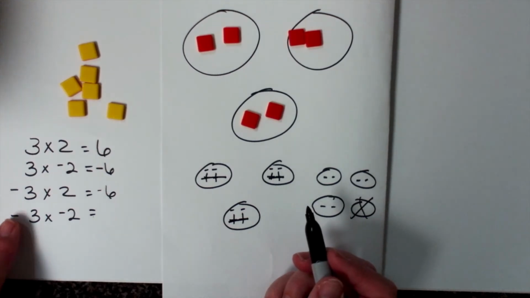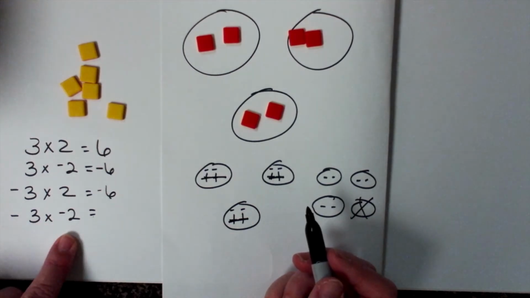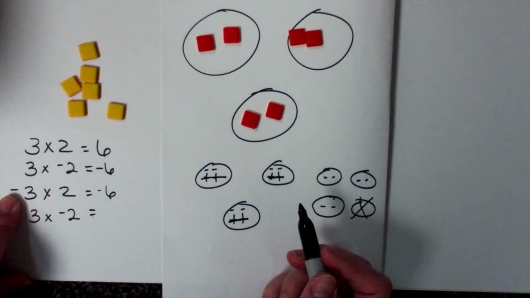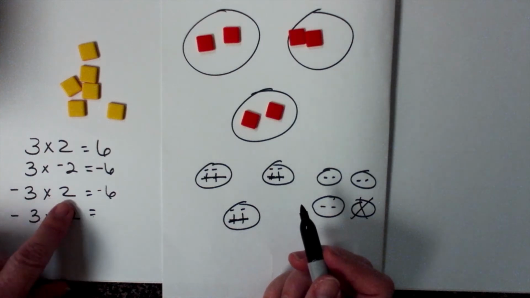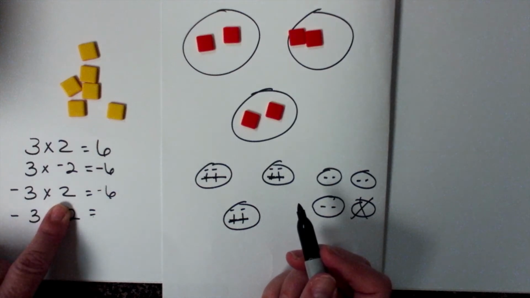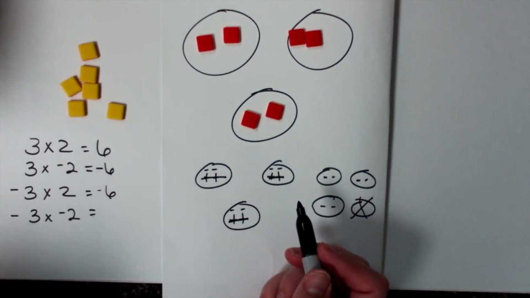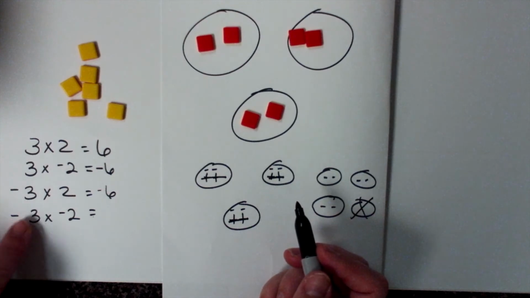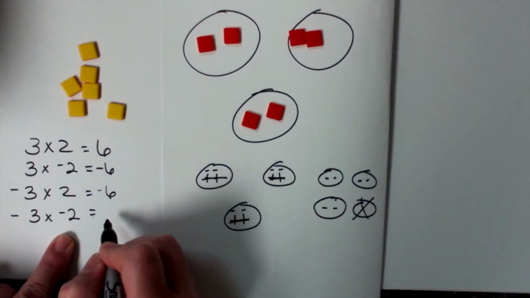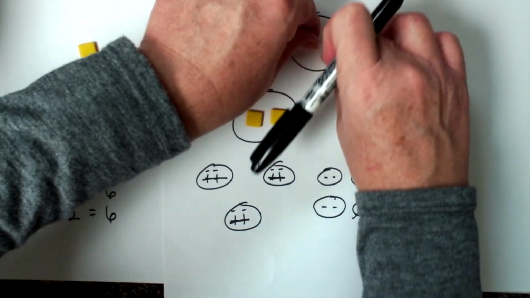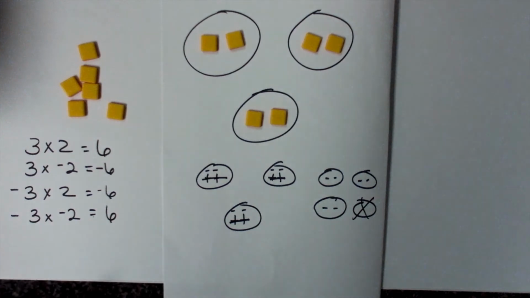Now this one says I'm going to remove 3 groups of negative 2. What I say instead of doing this is I'm going to do the opposite of 3 groups of 2, which would be 3 groups of negative 2. So it's the opposite of 3 groups of 2. And that's what I tell them. I'm doing the opposite of 3 groups of 2. And that's what I use. Opposite of 3 groups of negative 2 would be positive 6. So opposite of 3 groups of negative 2, because that negative's in the front, then I get positive 6.